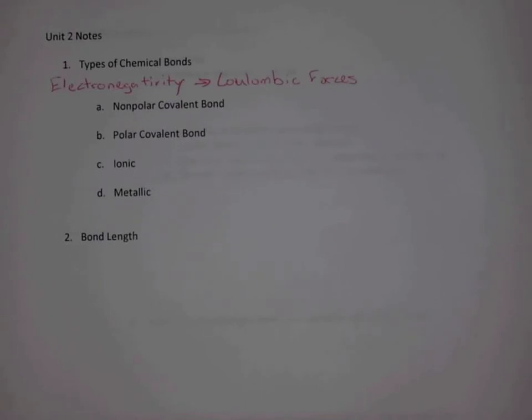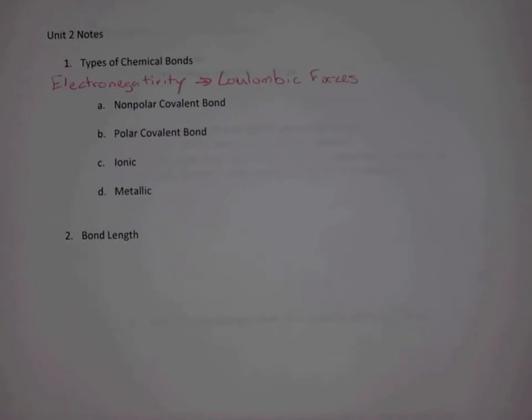So in general, we say that fluorine is the most electronegative. It's going to pull on the electrons the most, and as we move across the periodic table, electronegativity increases, and as we move up the periodic table, the electronegativity increases. So we can use that general idea along with our understanding of why electronegativity is like that to understand the different types of chemical bonds.